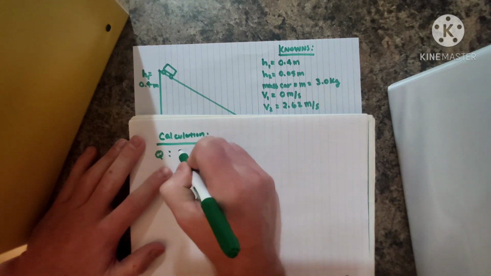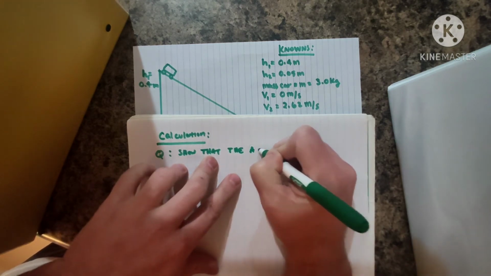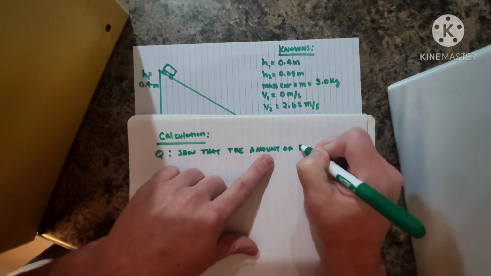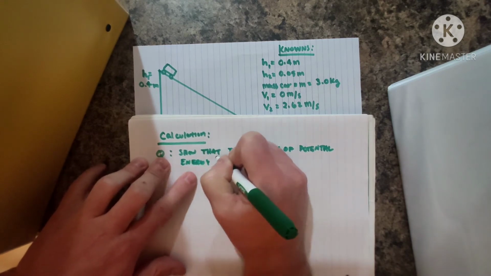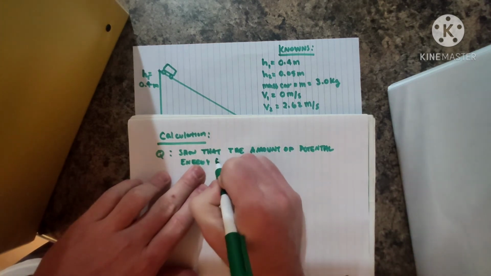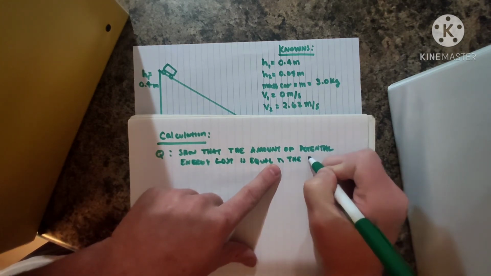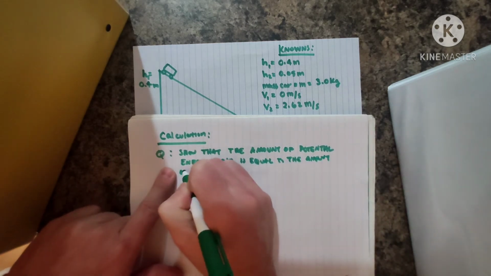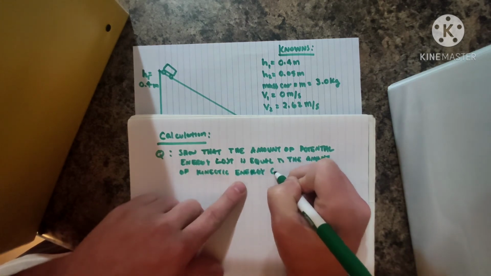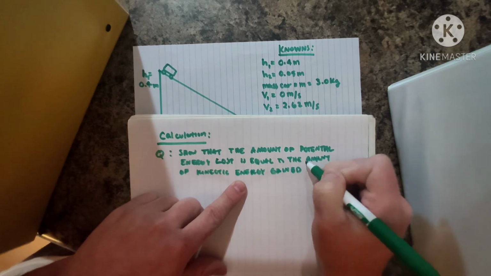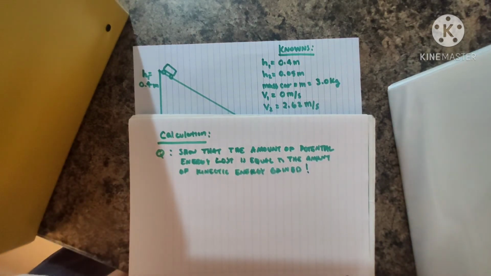So if I were to ask you to show that the amount of potential energy lost is equal to the amount of kinetic energy gained, if I said, show that the amount of potential energy lost is equal to the amount of energy gained, well, how would you do that?